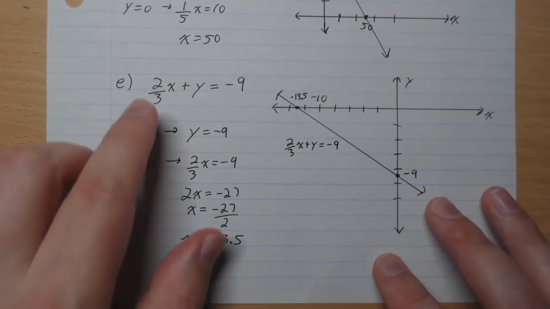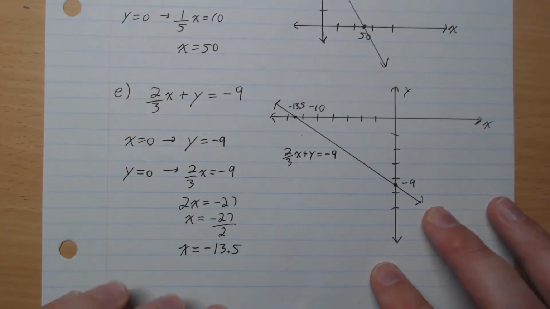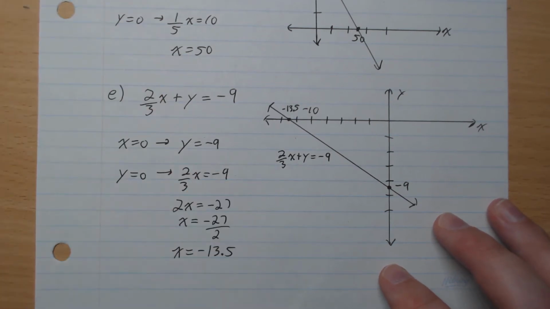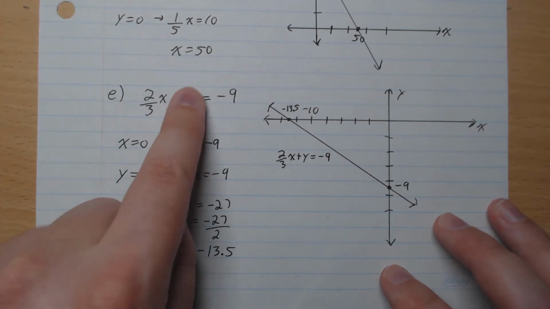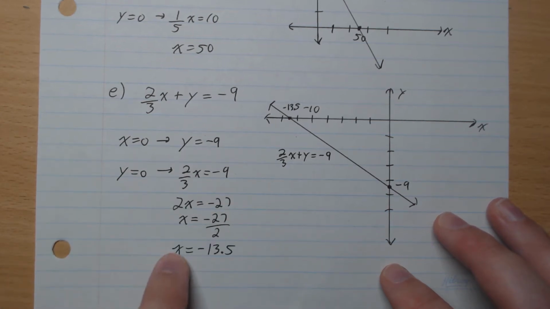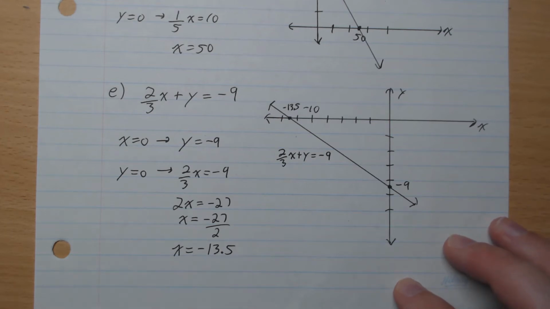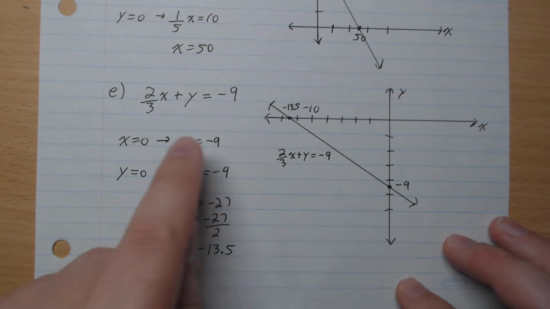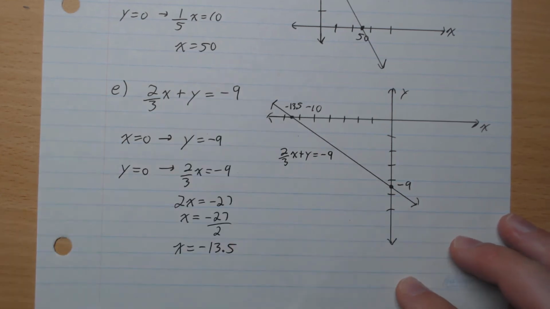E, 2/3 x plus y equals negative 9. So when x is 0, y is negative 9. When y is 0, 2/3 x equals negative 9, times 3 on both sides, divided by 2 on both sides, so we get x equals negative 13.5. So here's our negative 13.5, here is our negative 9, we connect the two, and we're done.